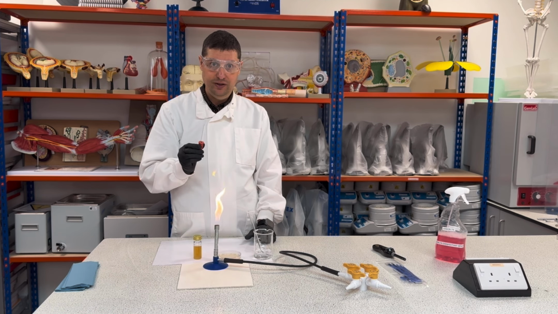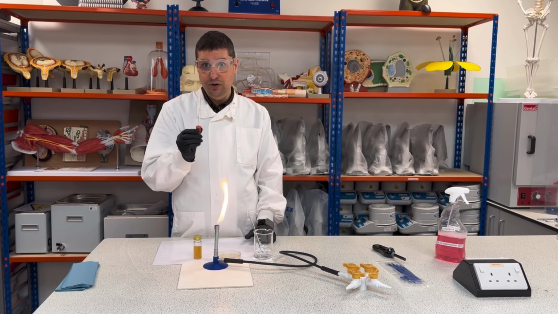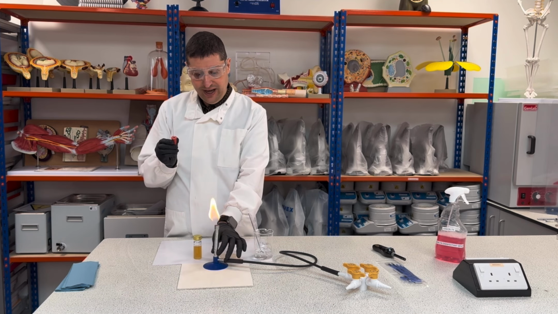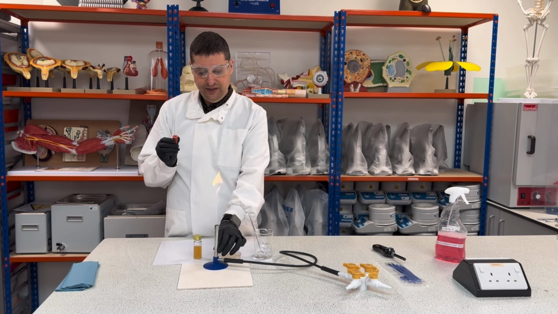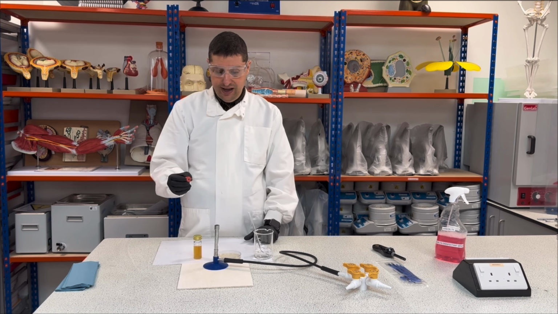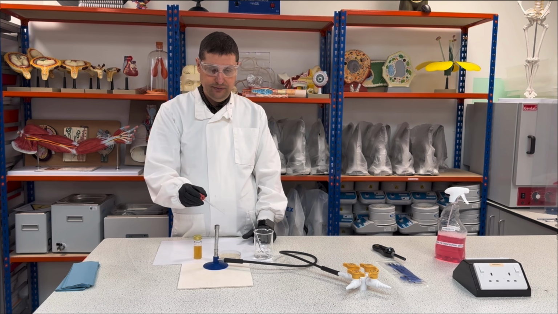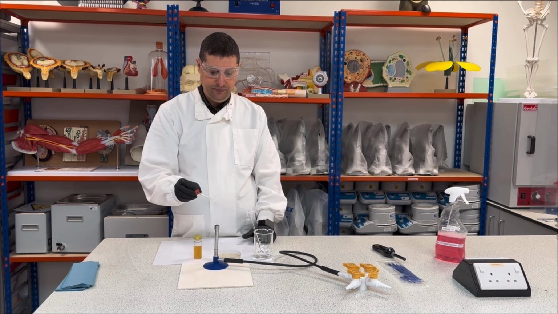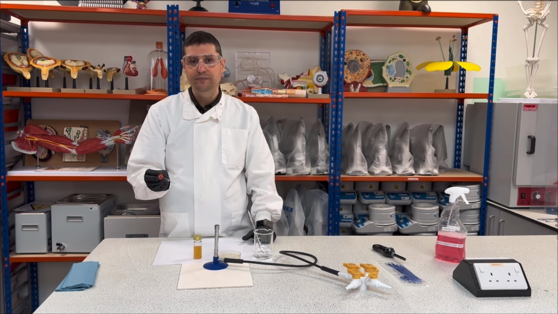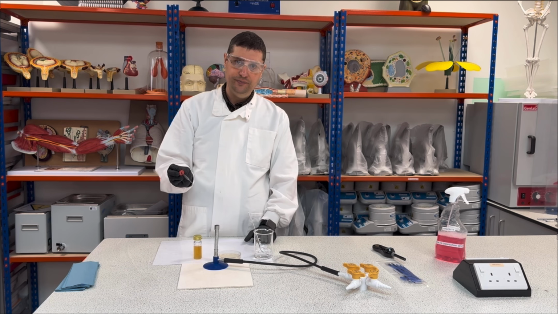With my flame. Okay, so for this moment I will change my flame to blue, or at least slightly blue. Then I will come here to the flame and I will place the tip inside. Okay, I don't need to heat it too much.